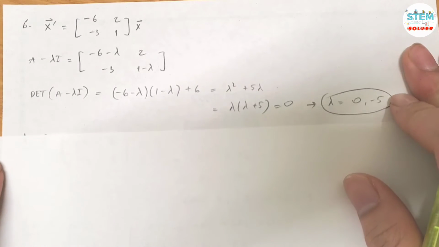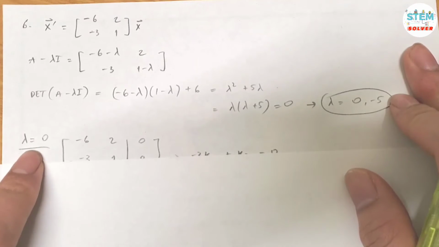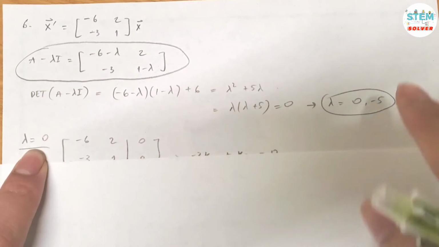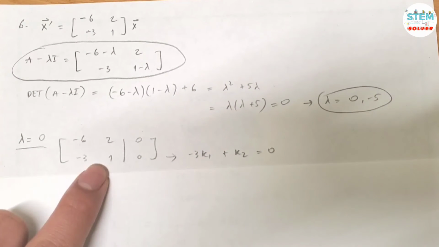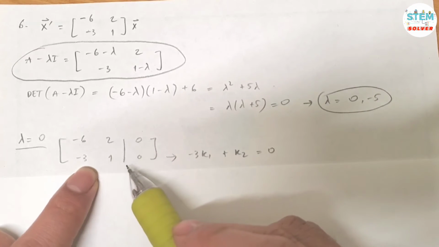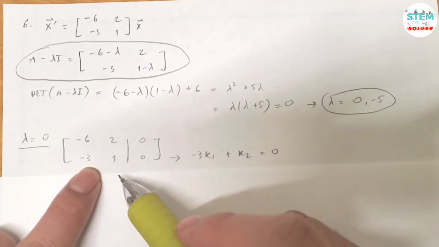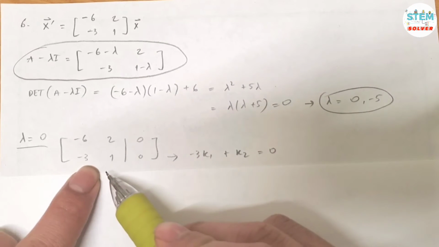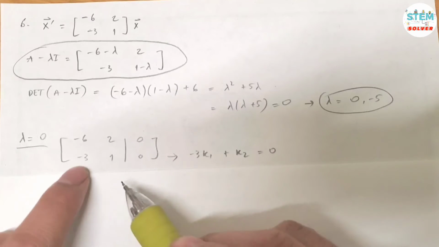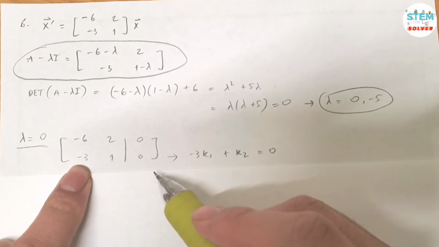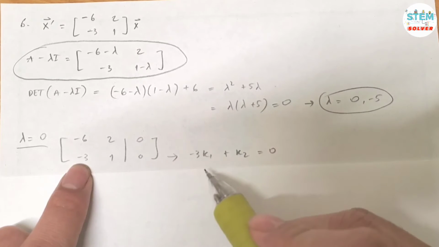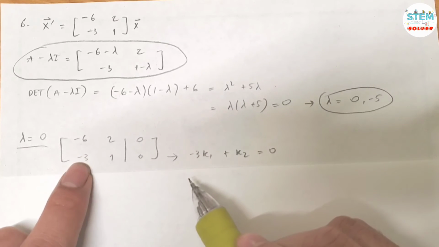So let's find those eigenvectors. When lambda equals 0, plug this into here. That gives you this matrix augmented with 0. Normally you would reduce this down to the base matrix, but I know that if you reduce it down, you will get infinite solutions. So instead of doing those matrices, I'm going to use either one of these equations to solve for the unknowns. Let's use the bottom equation.